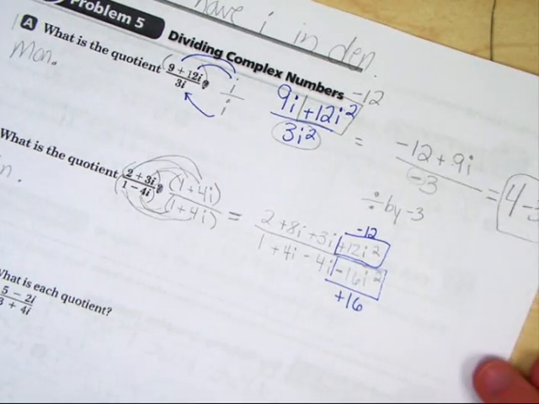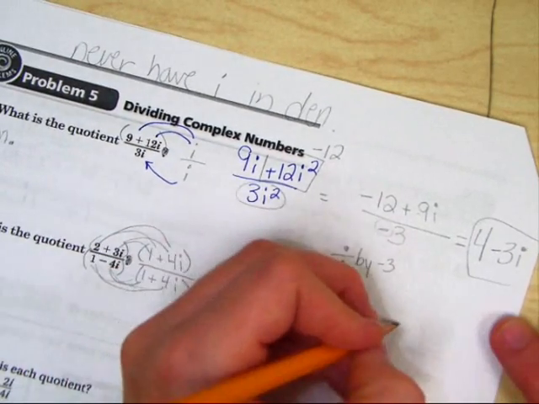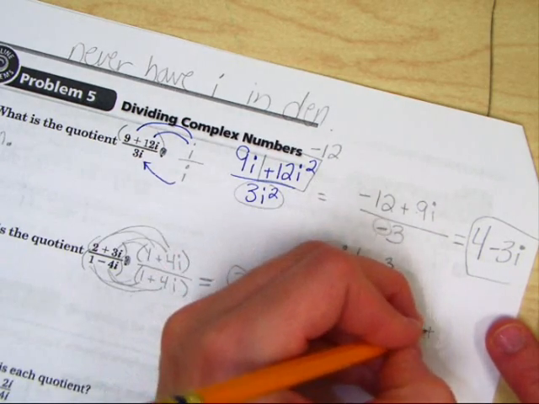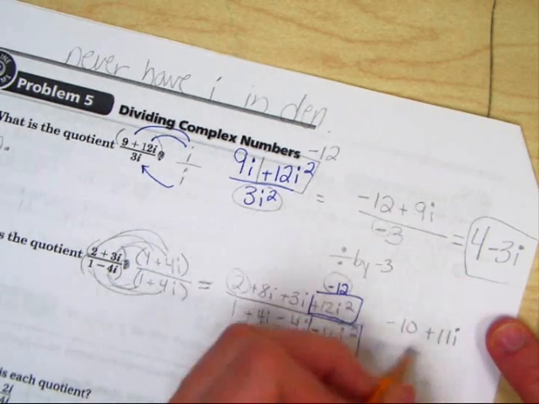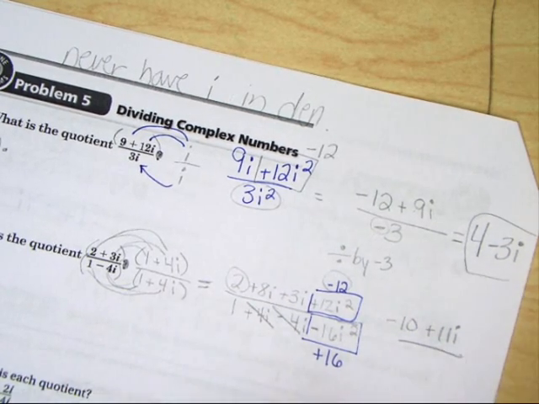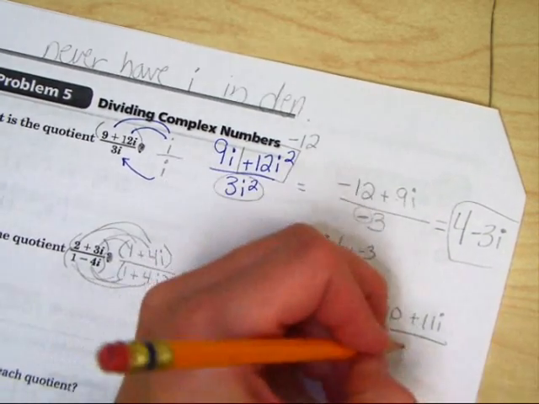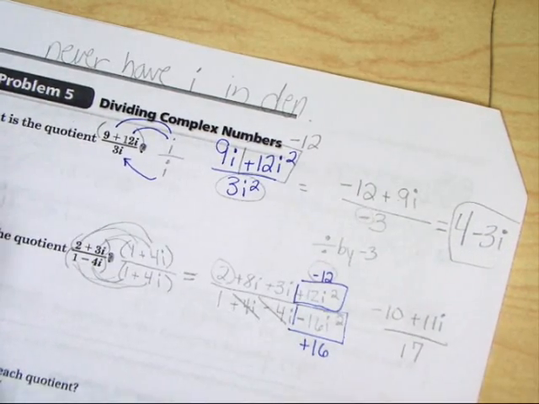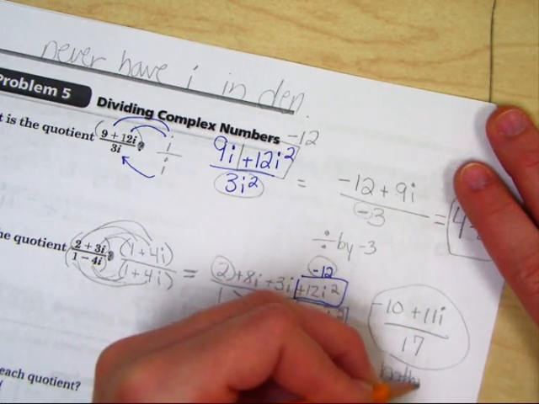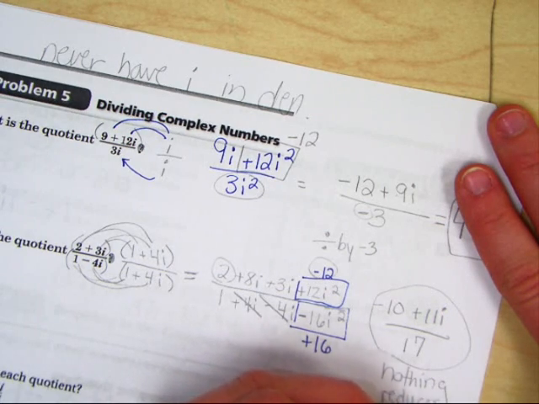On the top, when we combine our like terms, we get 2 minus 12 is negative 10. 8 plus 3 is 11i. Over... Look how the 4i's cancel out. Remember how we said the i's go away? That should always happen. 1 plus 16 is 17. At this point in time, nothing reduces. So we're done.